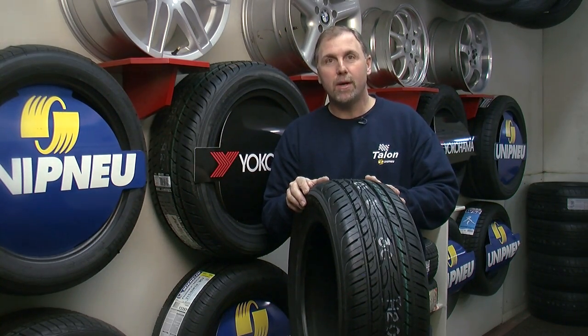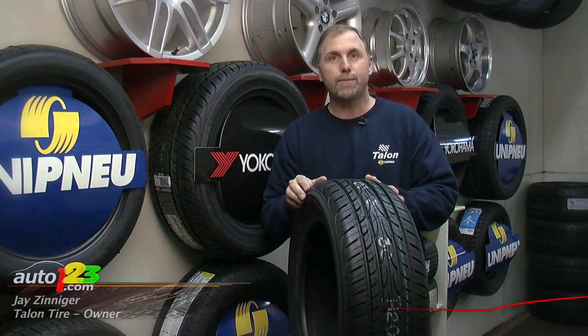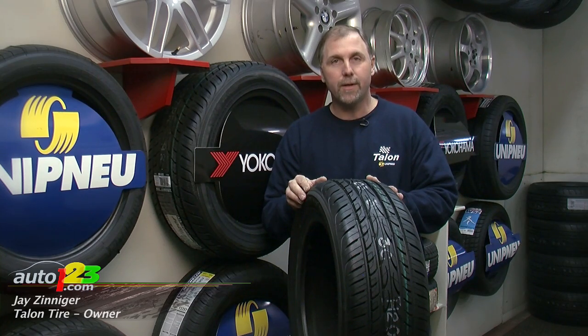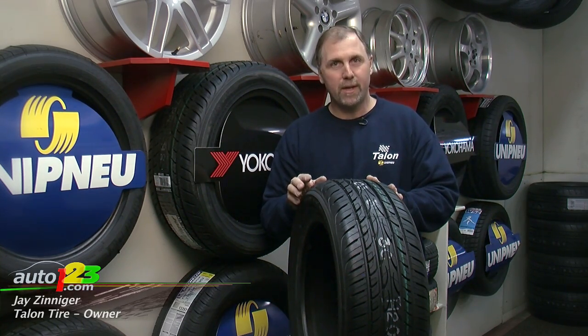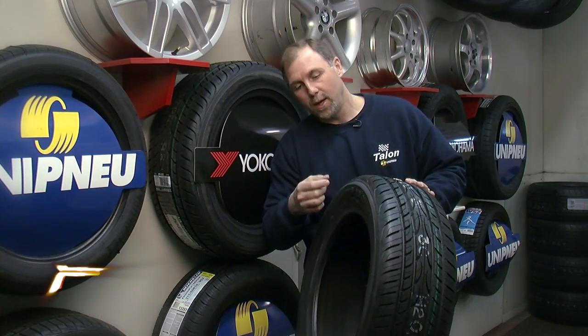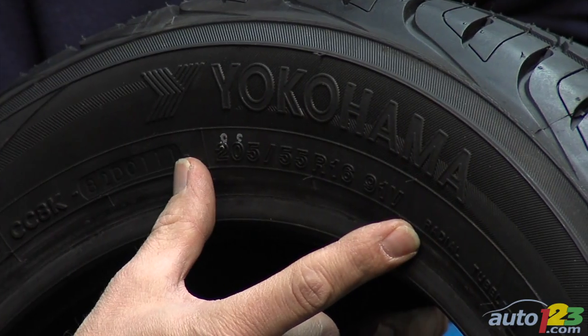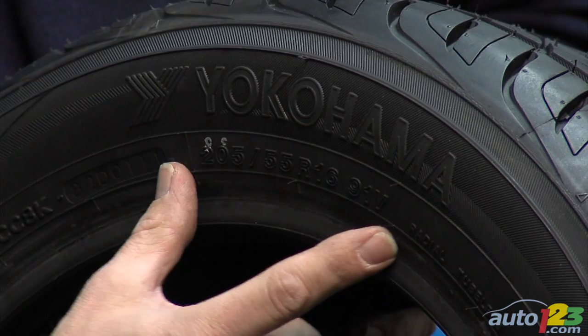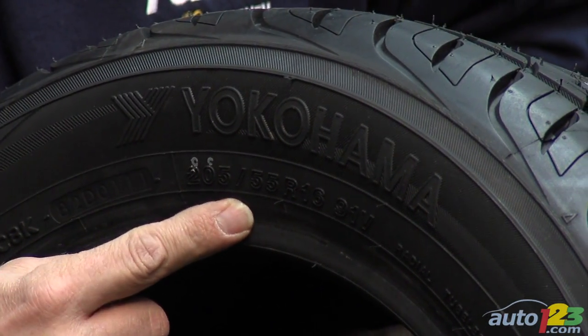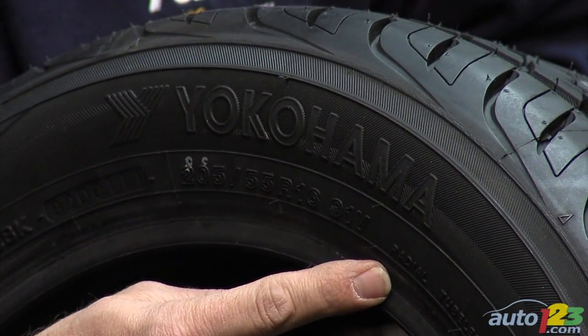Now we're going to talk about tire sizing and specification. Firstly, sizing is usually expressed in metric form, and it's indicated on the side of the tire with a series of digits and numbers. In this case, it's 205, 55, 16.